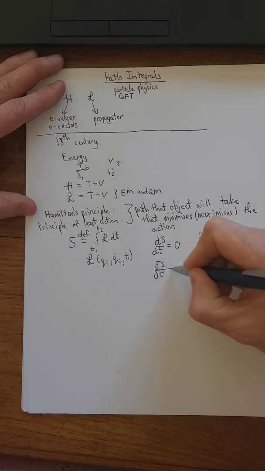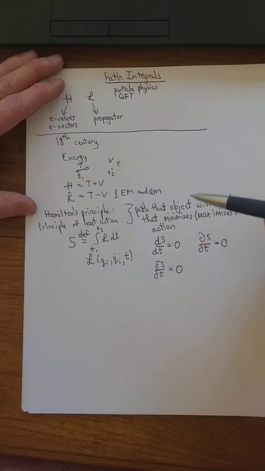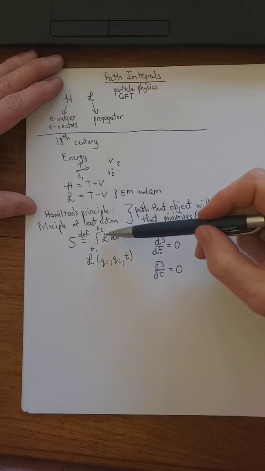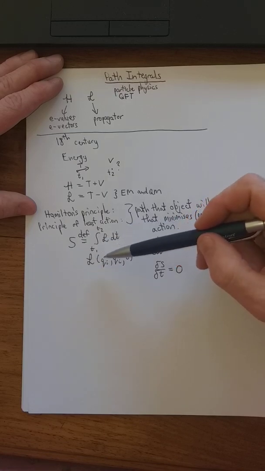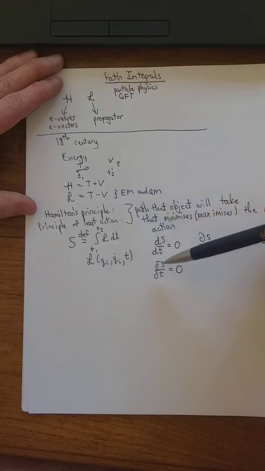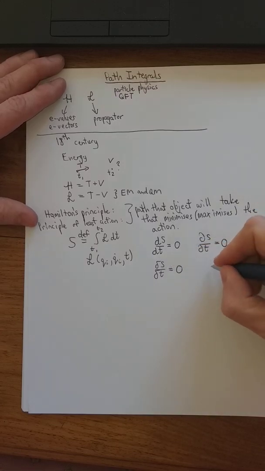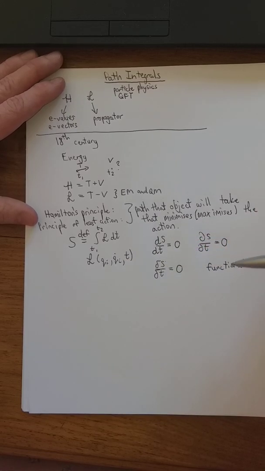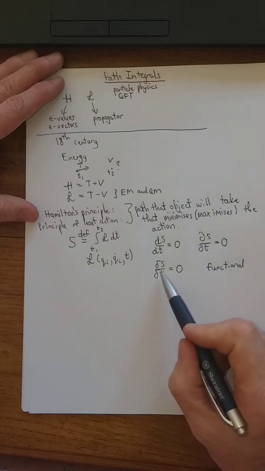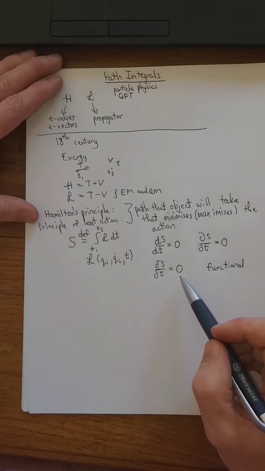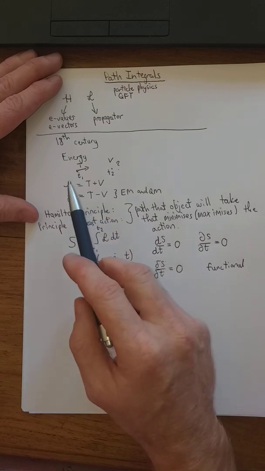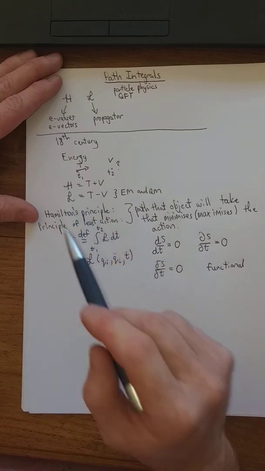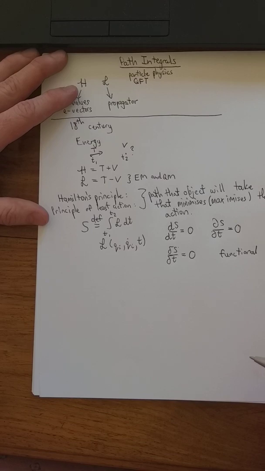And this is purely a thing of notation to represent the fact that S is a function of L, and L is a function of other things. So S is a function of a function, and a function of a function is known as a functional. And so when you take the derivative of a functional, you use these deltas. So using this dS/dt equal to 0, people were able to come up with Hamilton's equations and Lagrange's equations. And these were very powerful from the point of view of energy of solving problems.